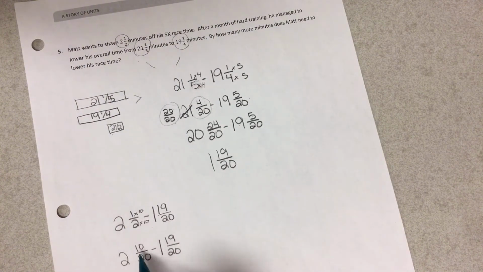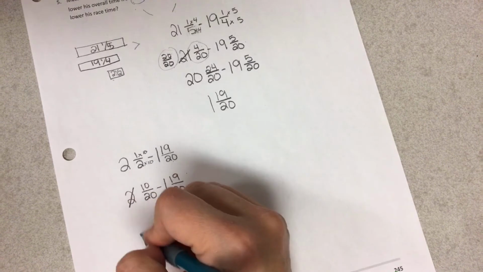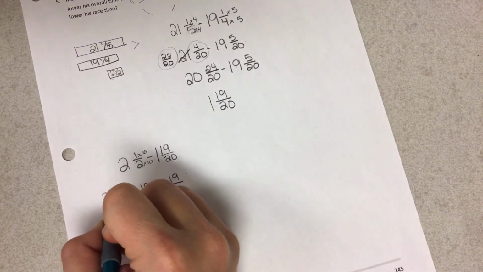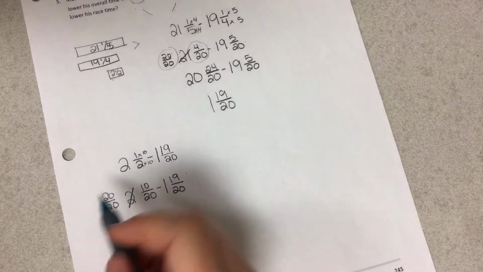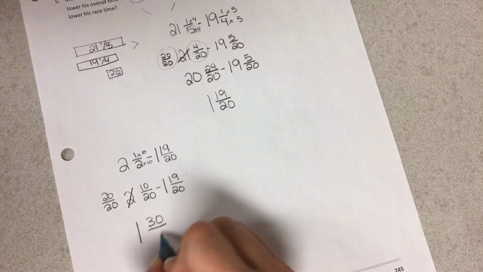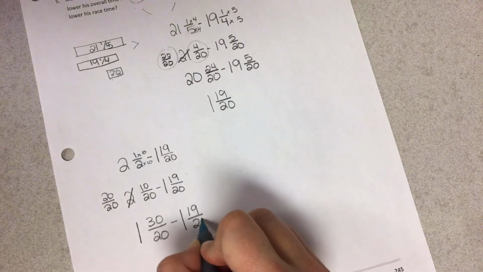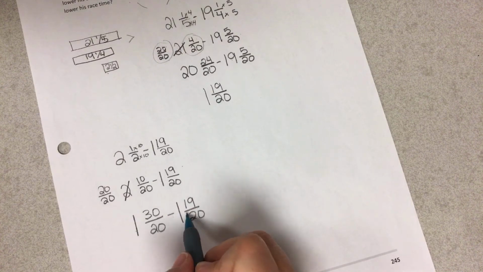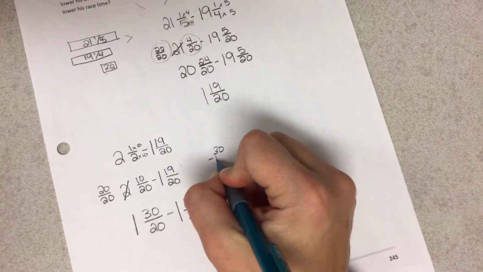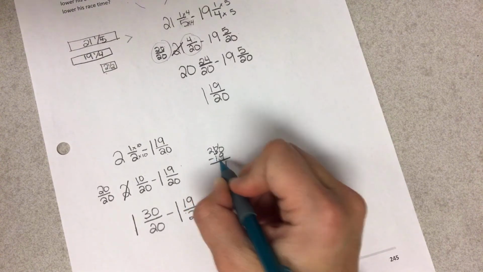Okay, now I cannot subtract 10 minus 19, so I need to borrow. So I'm going to turn that 2 into a 1, and that 1 that I borrowed, I'm going to turn into 20/20. Now I'm going to add the two together, and I'm going to get 30/20, and I'm going to subtract 1 19/20. So 1 minus 1 is going to be 0, and then 30 minus 19: 10 minus 9 is 1, 2 minus 1 is 1.